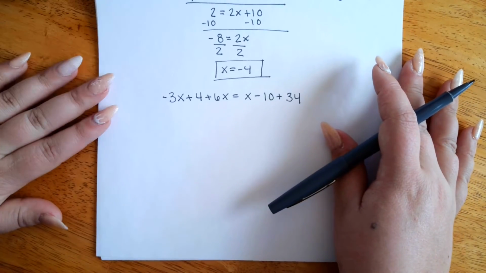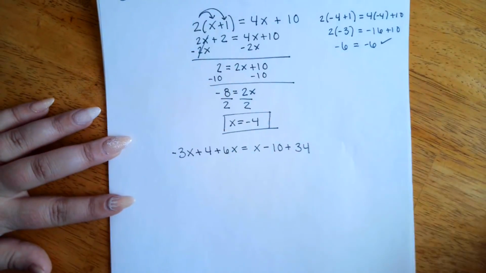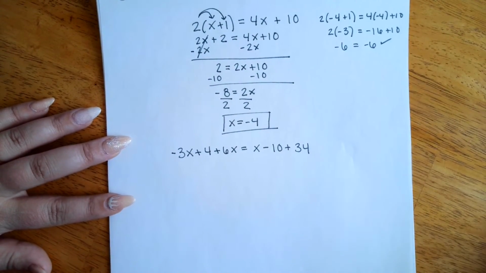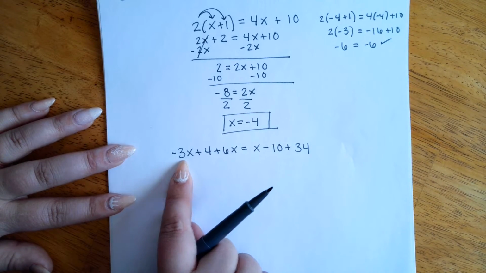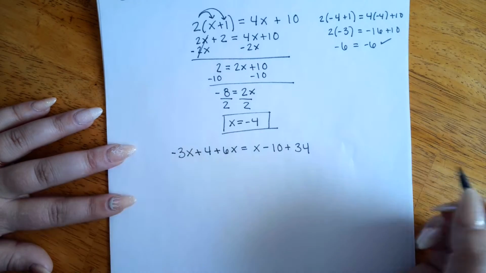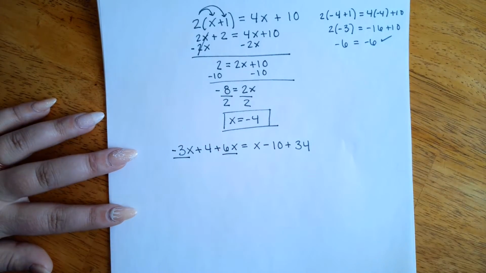So we look to see if there's anything that we can distribute, but we notice that there isn't anything. So we ask ourselves, are there any like terms that we can combine? Well, let's look at the left side first. We have a -3x and a 6x. Sometimes it might be helpful to underline or circle your like terms that you can combine.